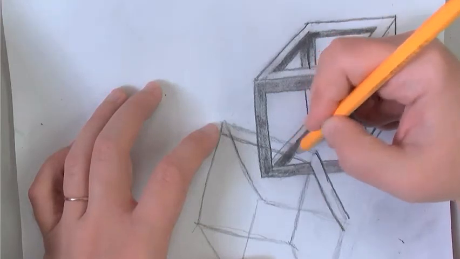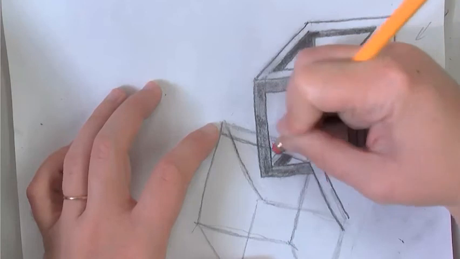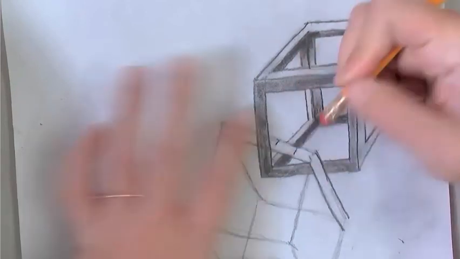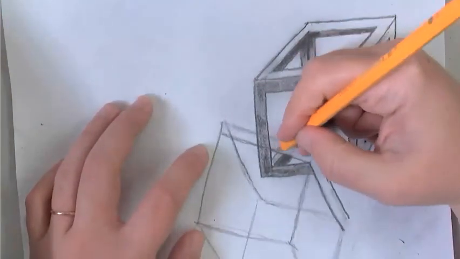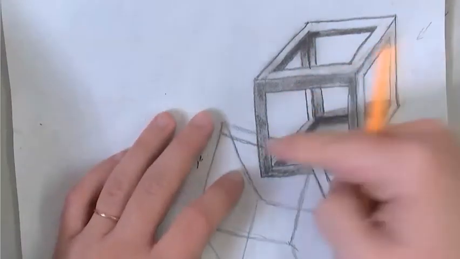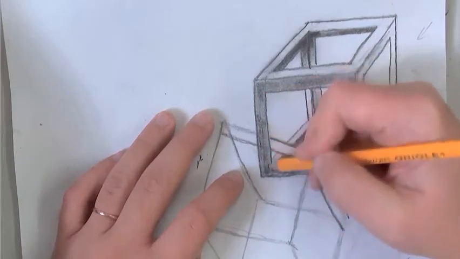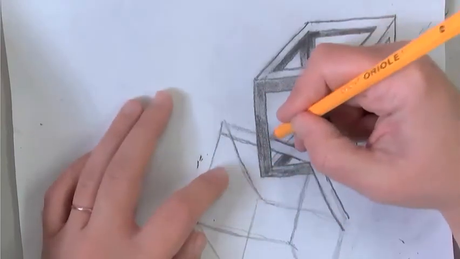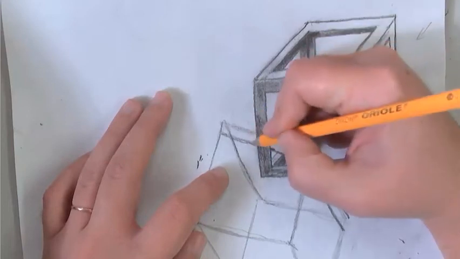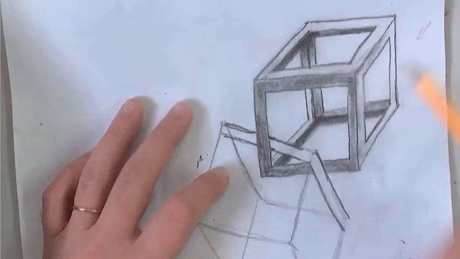But then this one I'm going to have behind. So I'm just going to make sure it looks like this one is in front there. All right, and we are on our way.